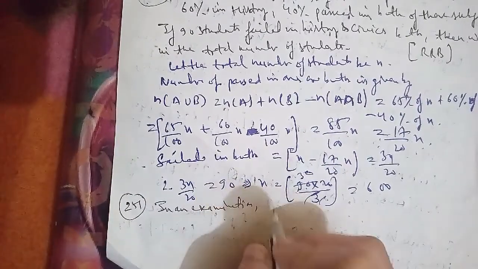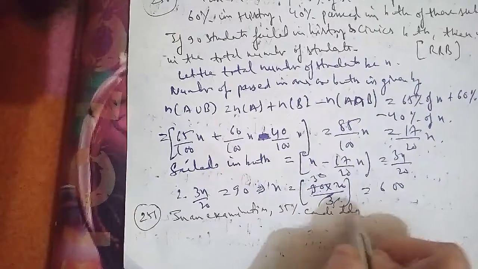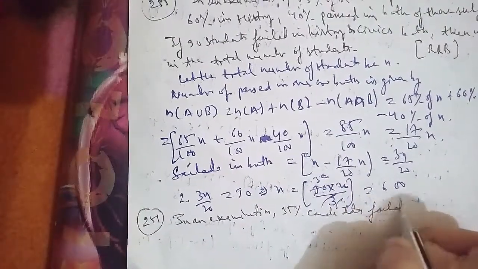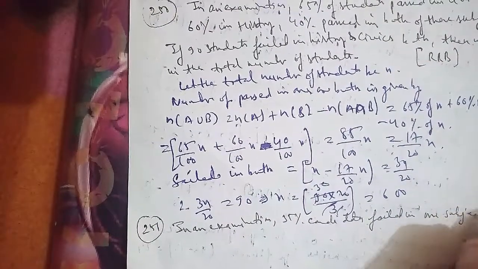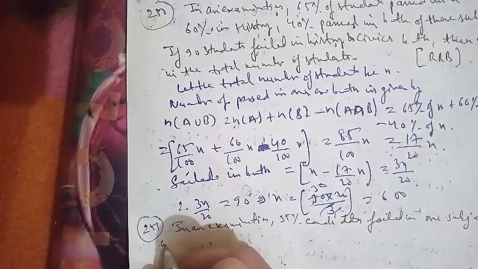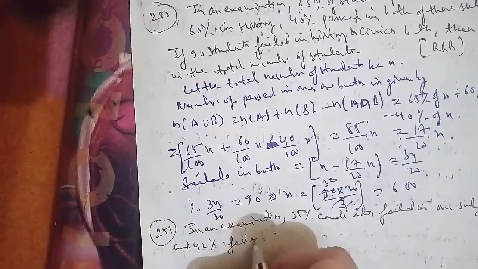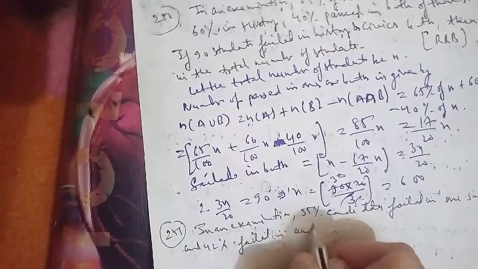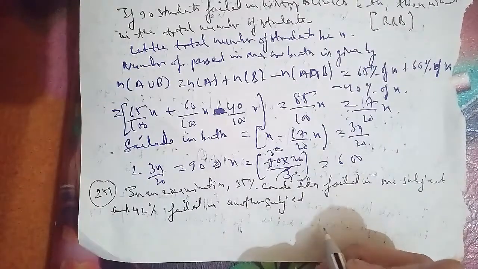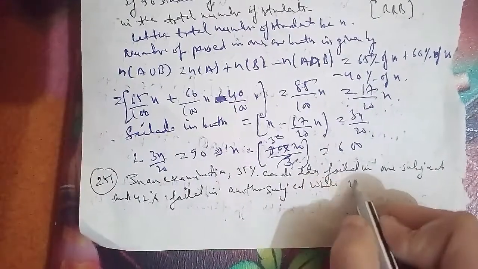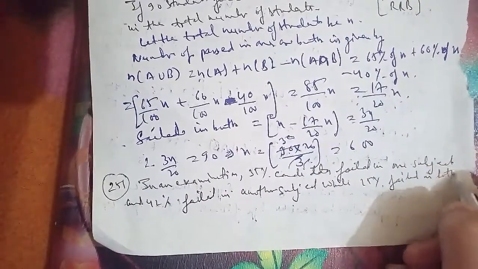In an examination, 35% candidates failed in one subject and 42% failed in another subject, while 15% failed in both the subjects.